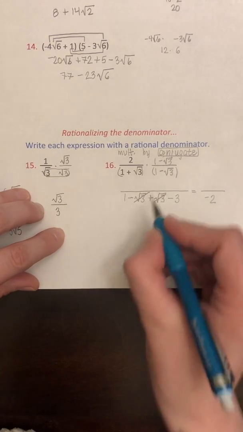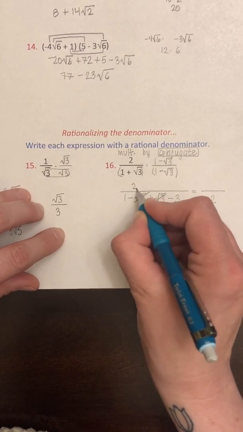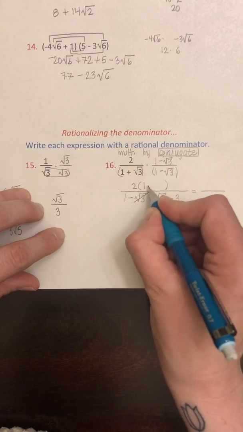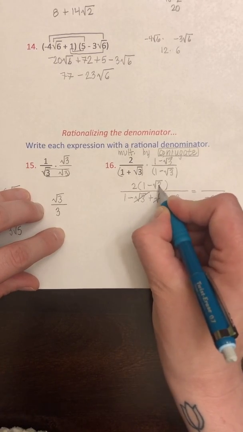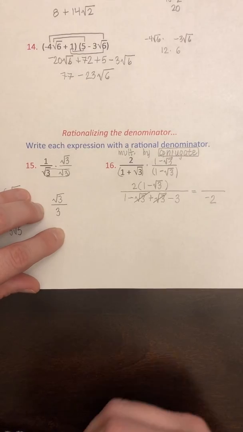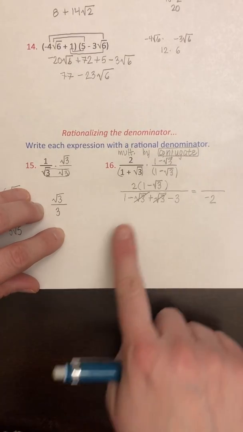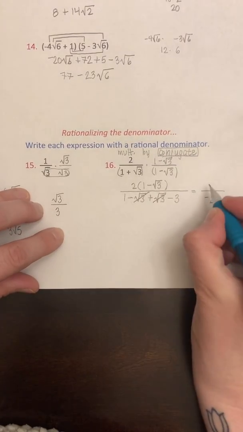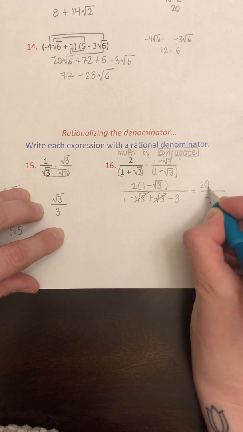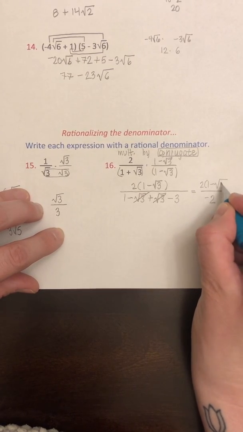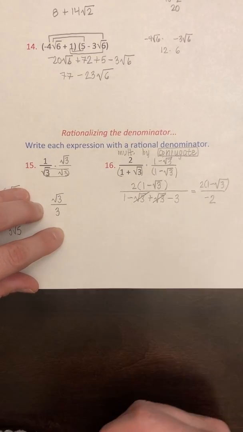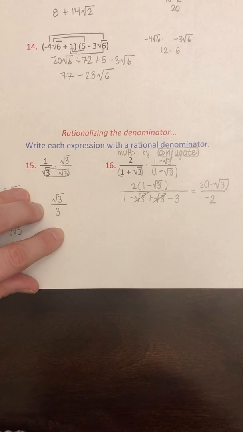Now in the top, right now I have 2 onto 1 minus the square root of 3. I like to wait until I finalize the denominator, because sometimes at this point you can reduce. Sometimes you can't, and then you can distribute that number.